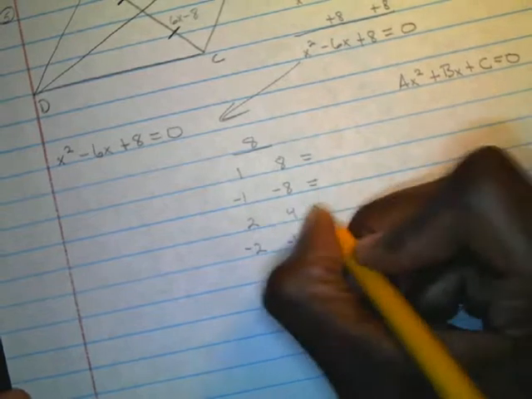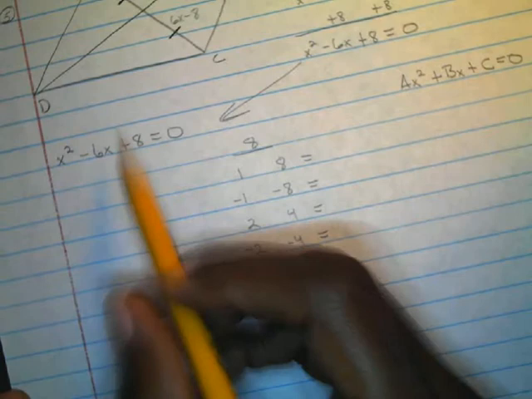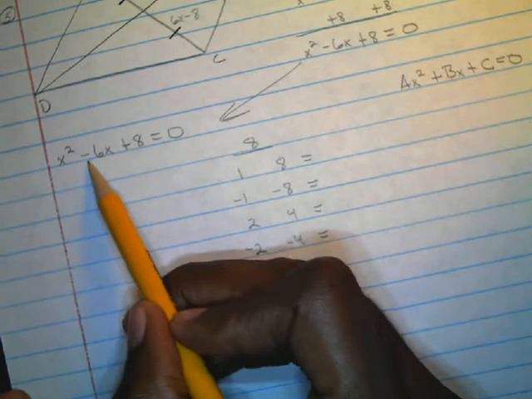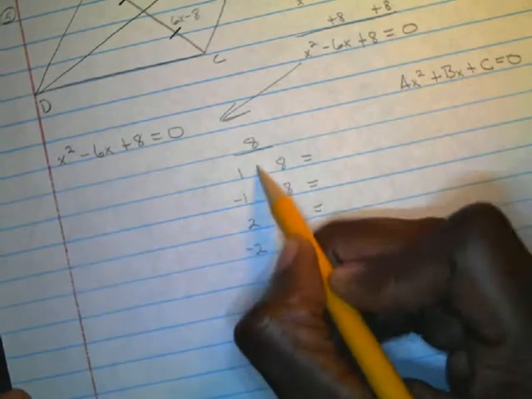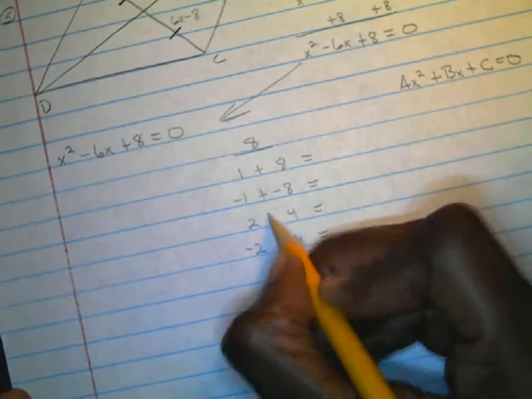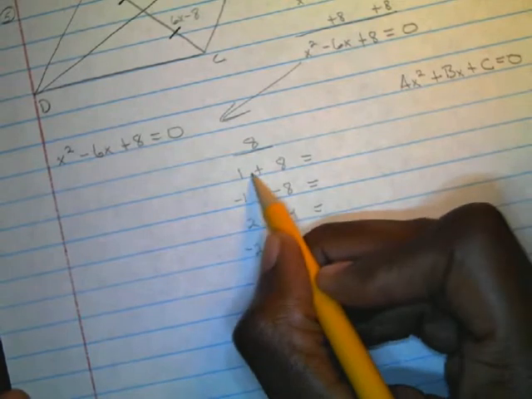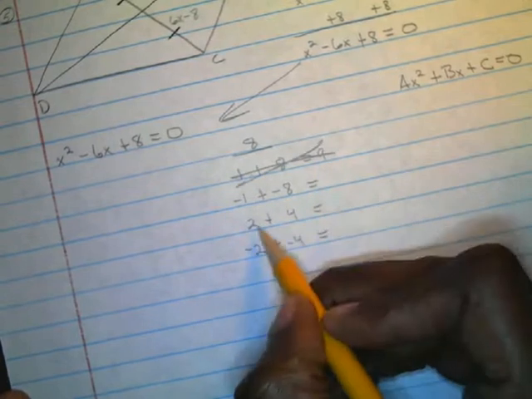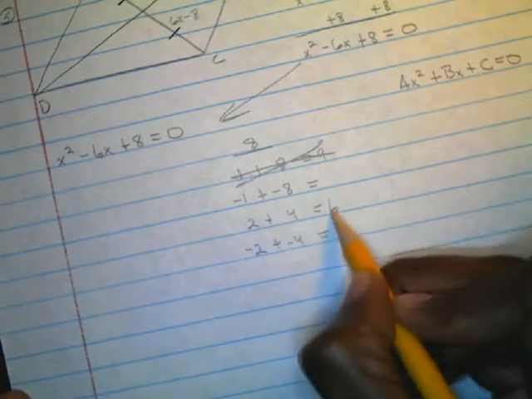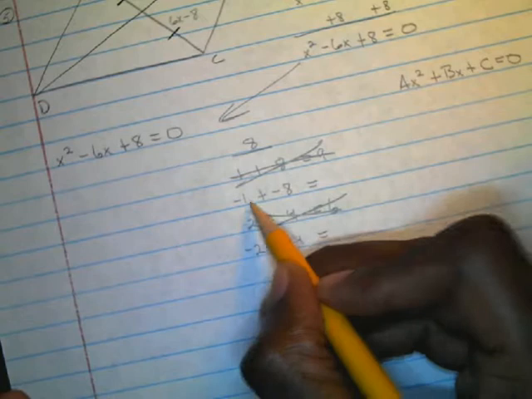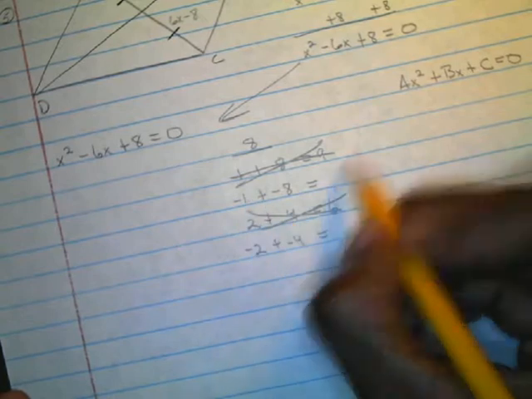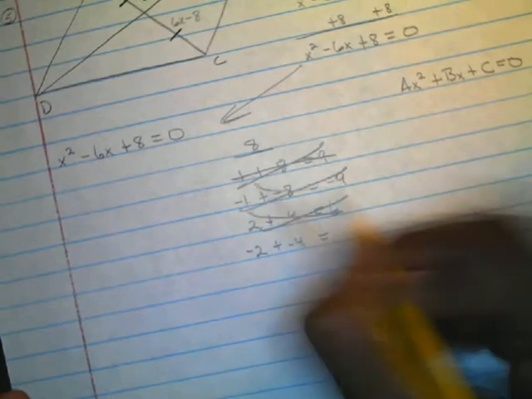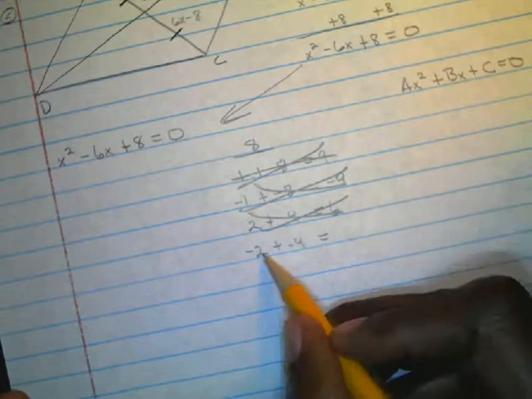And then the cool part is they have to add to give me negative 6. So when I add them together, first off, 1 plus 8, 9. No. 2 plus 4, 6. No. Negative 1 plus negative 8, negative 9.